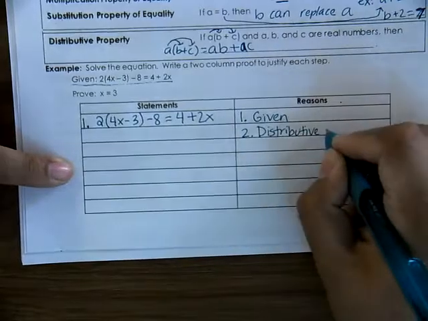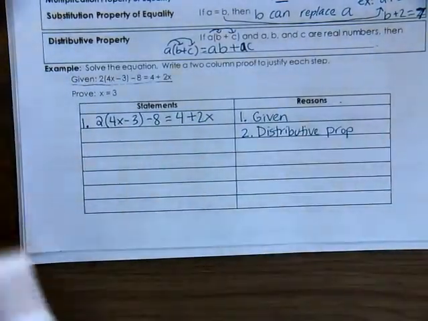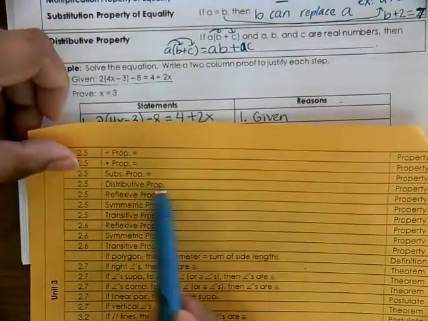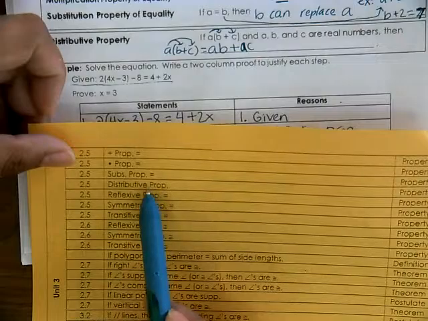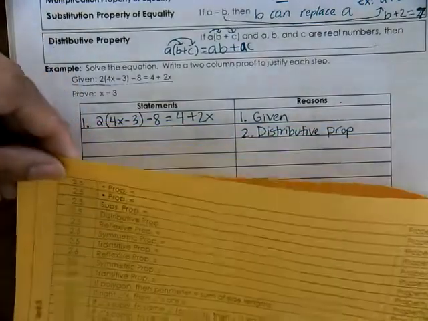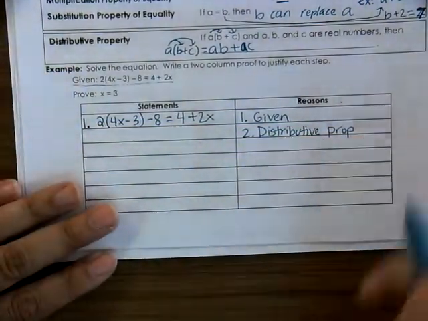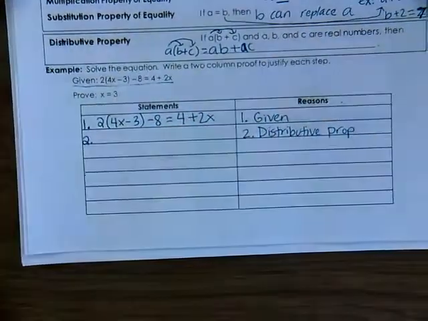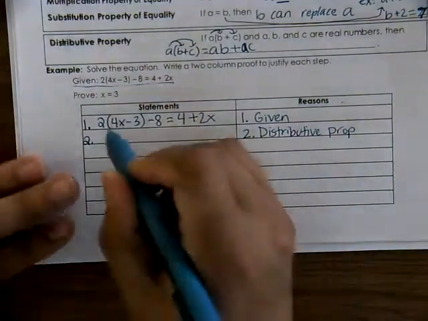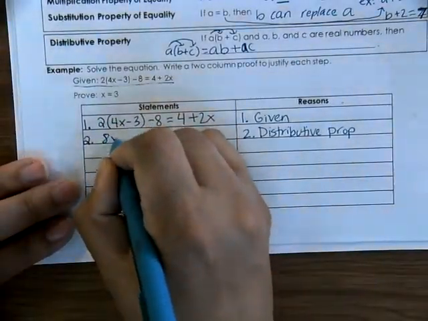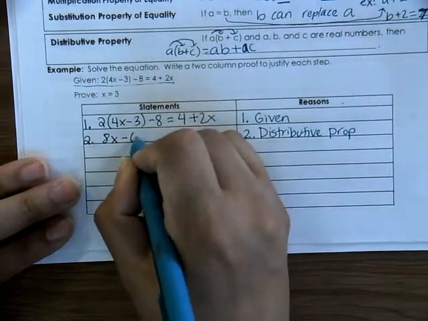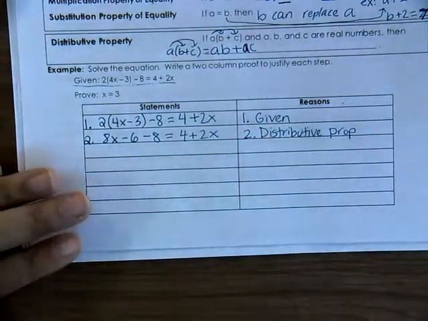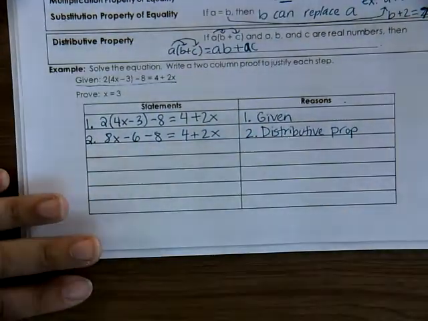If you don't want to write the whole property's name, if you look at your yellow or gold sheet right here, the abbreviation is prop with a little dot instead of property. But you should really write the whole word distributive, just so that we know what you mean by that. So distributive prop is good enough, or property if you want to write it all out. And let's see what you get when you do distributive property. That's what our left side will show. So 2 times 4x is 8x. 2 times negative 3 would be negative 6. Keep the rest the same for right now, so just rewrite minus 8 equals 4 plus 2x.